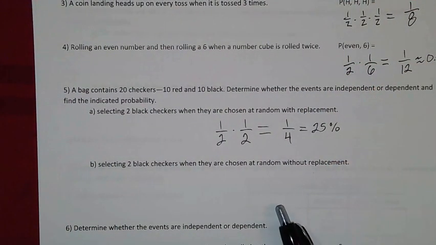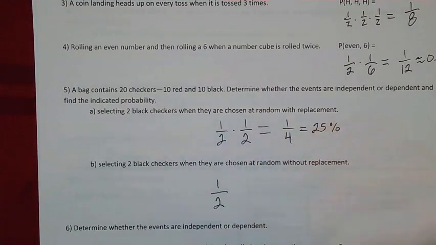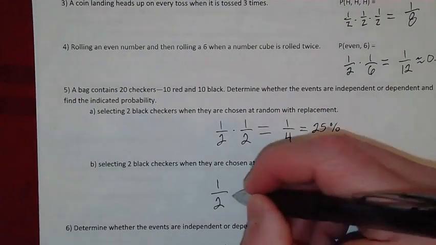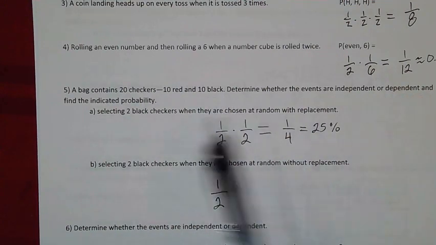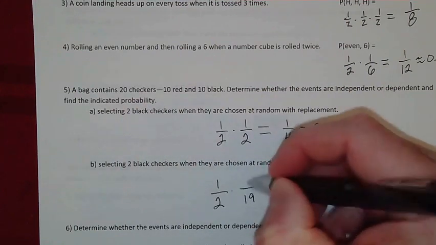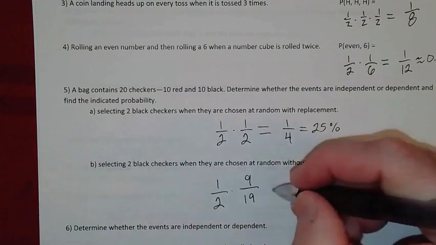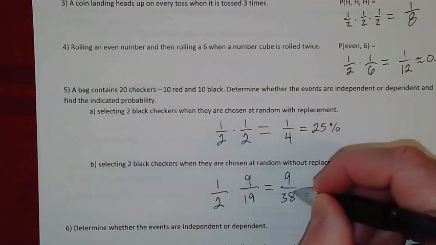But then part B, now we've got dependent. Selecting 2 black checkers when they're chosen at random without replacement. So I take one out. The first checker I pull out, yeah, there's a 10 out of 20 probability that that one will be black. But now, since I've drawn a black checker from the bag, that means there are both fewer black checkers and fewer checkers altogether. Now I had 10, now I've got 9. I had 20, now I've got 19. And so of the 19 checkers left in the bag, 9 of them are black. And so we end up with 9 out of 2 times 19, which is 38.